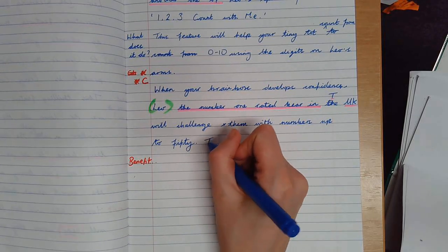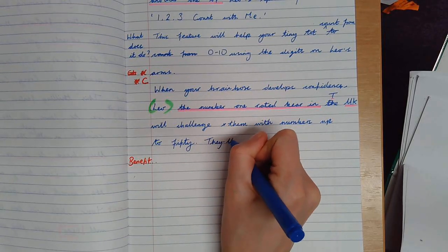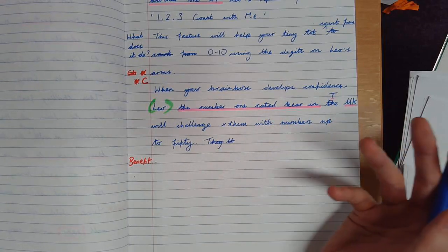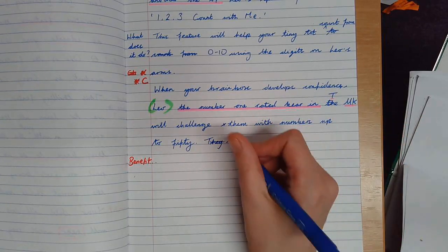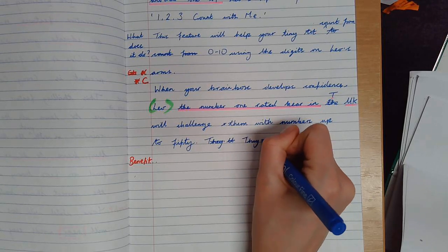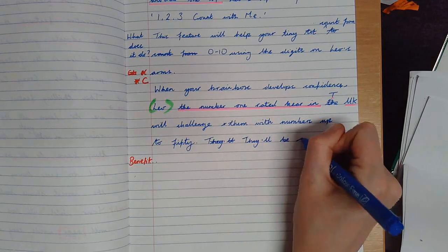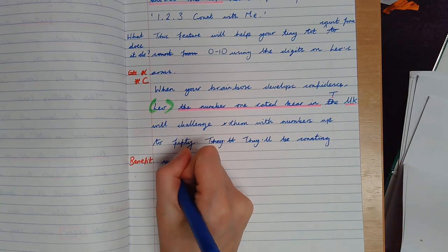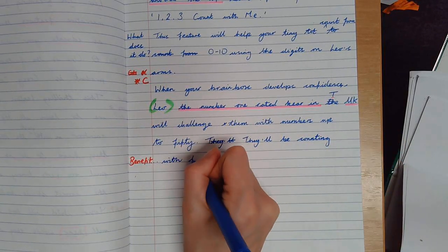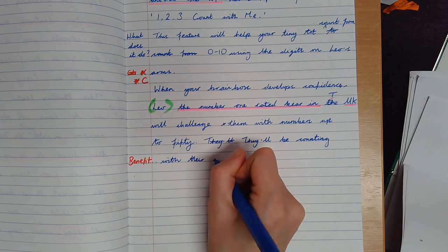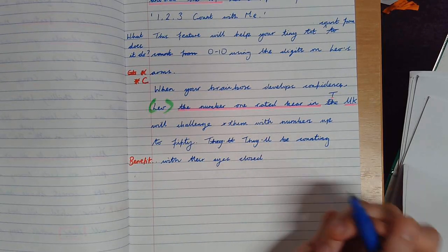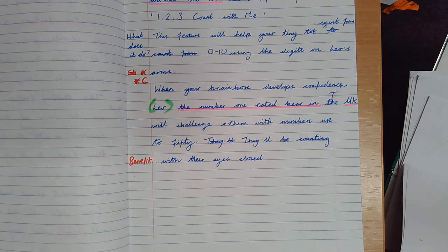They'll be, and then I might say something here, I might add in a really informal line at the end and say they'll be counting with their eyes closed in no time. Or in no time at all, they'll be counting up to 100.